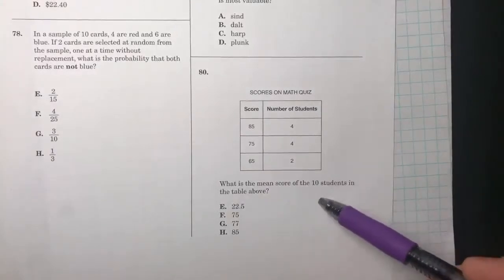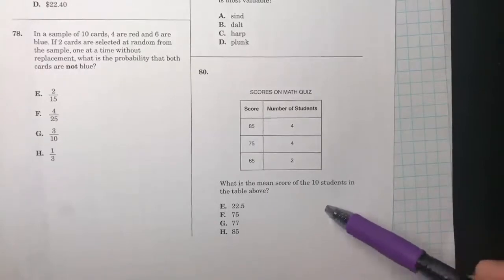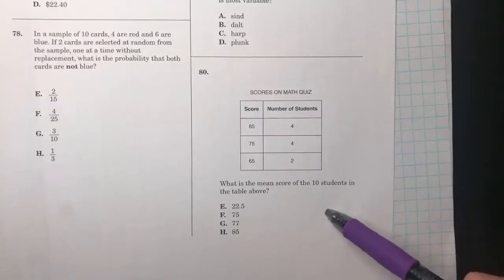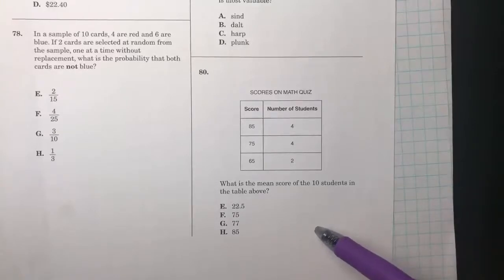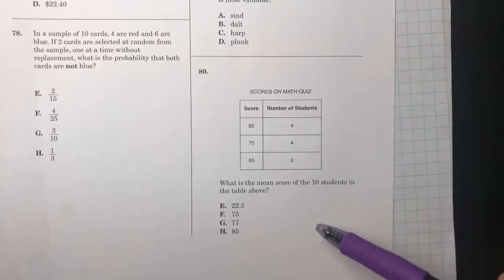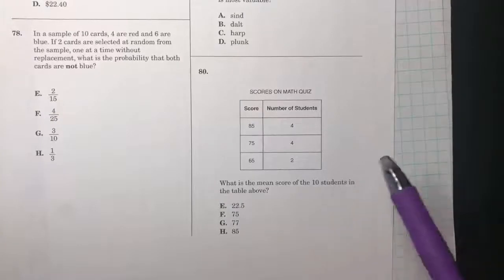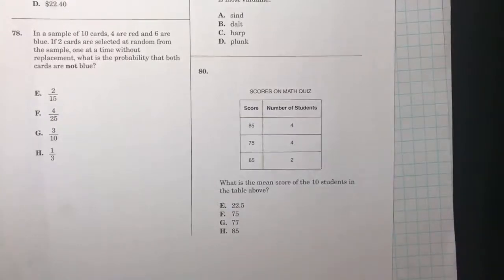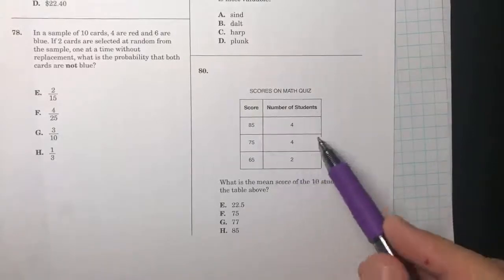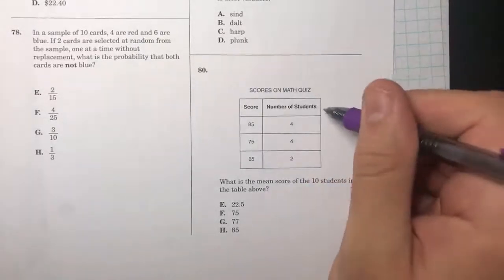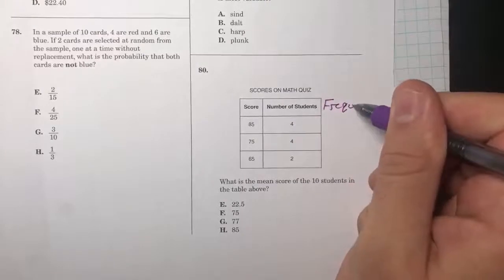Everybody's coming in with G on this one. Is that the right answer? Falau came in with G. Alan came in with G. Hackers, gamers. Seems like everybody's kind of focusing around it. What they're trying to do here to throw you off is number of students. And another way to say this is frequency.